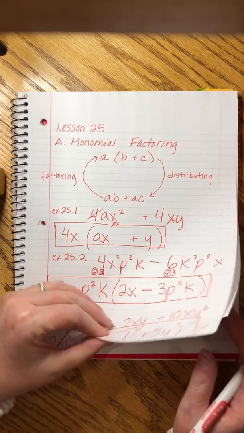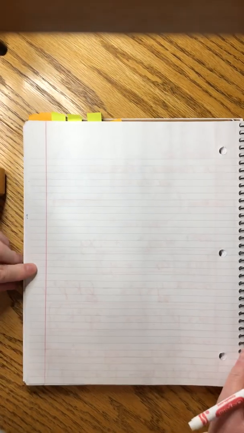Okay, that's factoring. I remember doing that last year. I always enjoy factoring, you guys. It's fun. Don't you think?